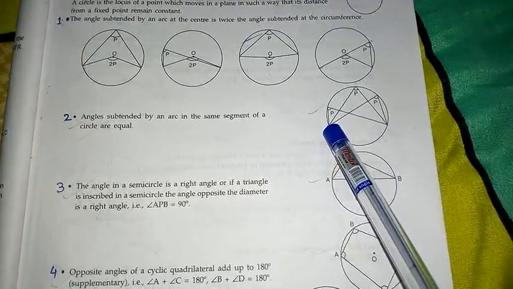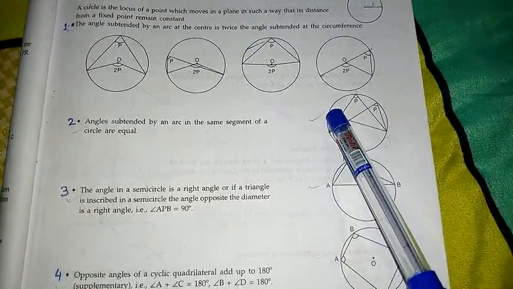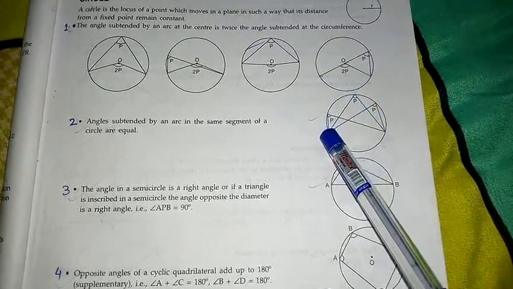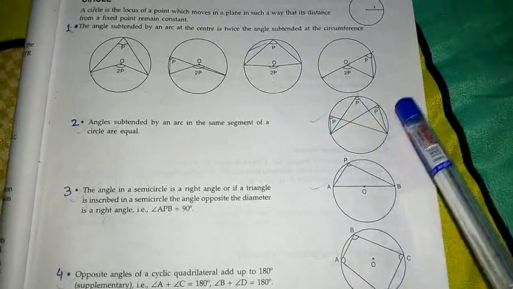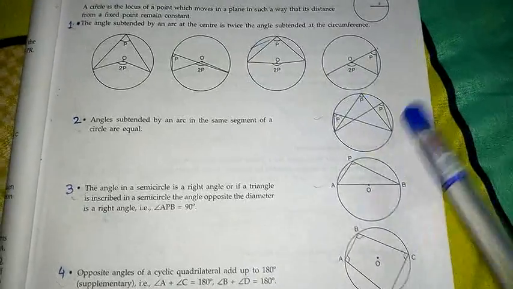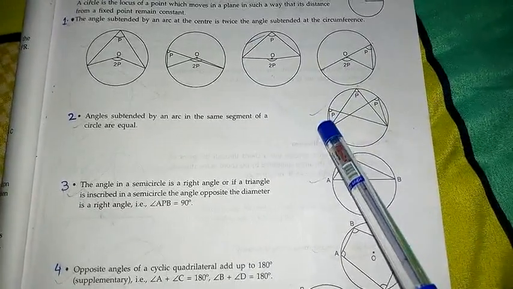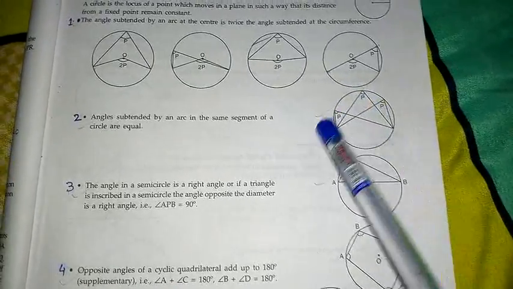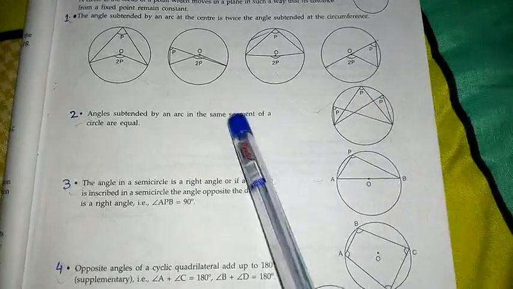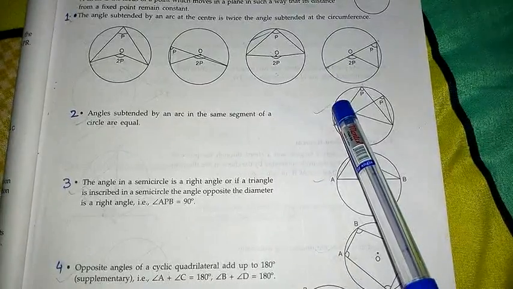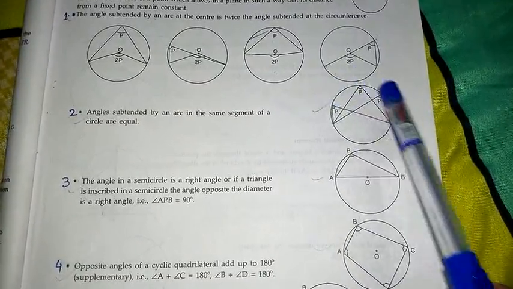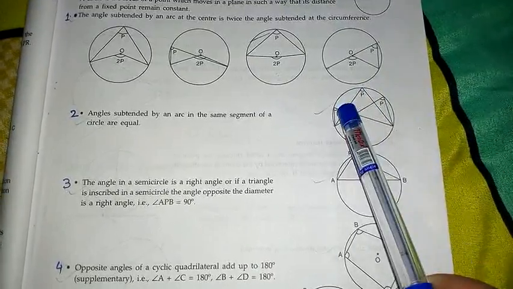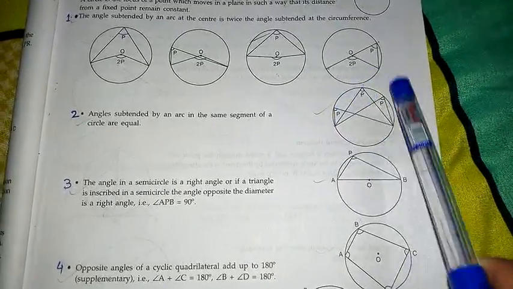You can see this is the starting point, one line goes here and comes here, the second line goes here and comes here, the third line goes here and comes here, but the starting point and ending point are the same. That is the same segment, and in that case all the angles at different positions will be the same. So here all are P, P, P. If it is 40, all will be 40, 40, 40.